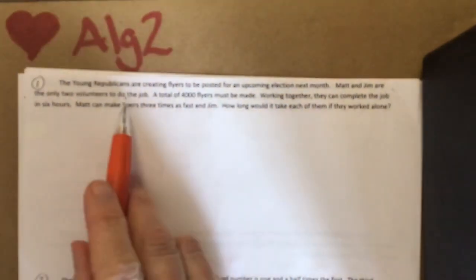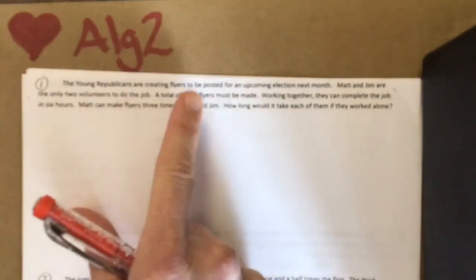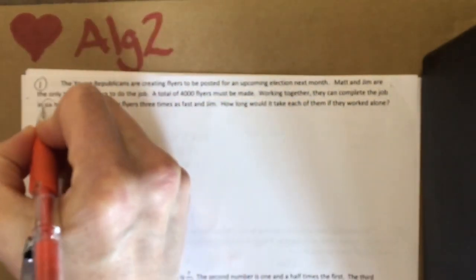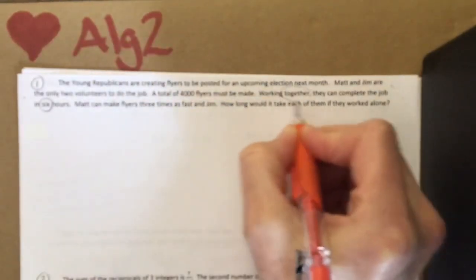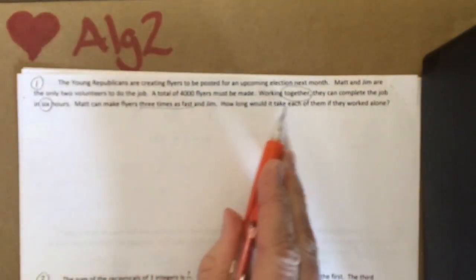All right, this first one says, the Young Republicans are creating flyers to be posted for an upcoming election. Matt and Jim are the only 2 volunteers to do the job. A total of 4,000 flyers must be made. Working together, they can complete the job in 6 hours. It's important, so 6 hours together. Matt can make flyers 3 times as fast as Jim. How long would it take each of them working alone? And if they worked alone.